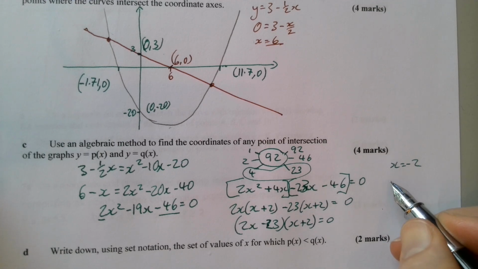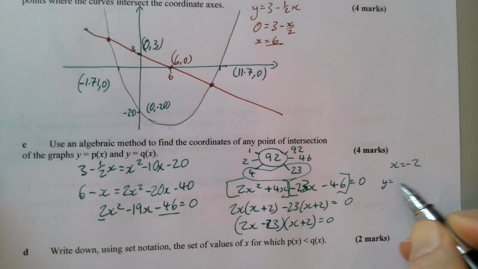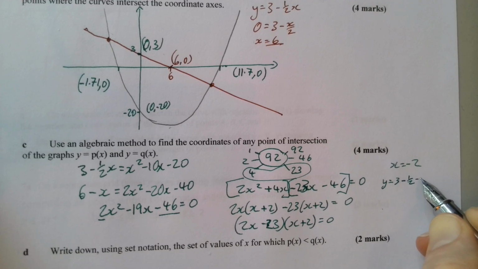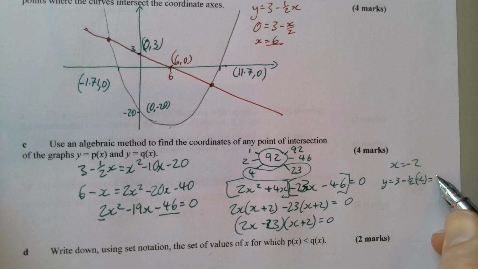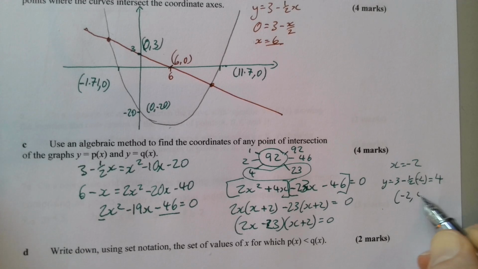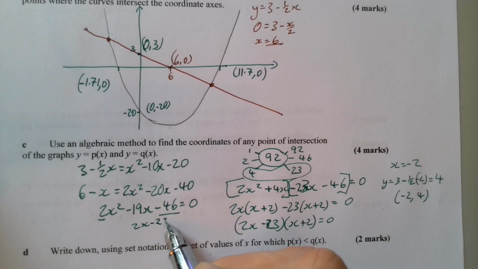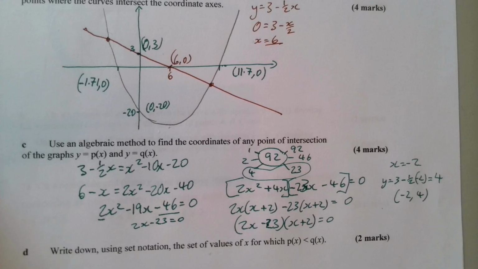And when x equals negative 2, I can say y equals 3 take a half times negative 2, which is going to be ending up adding 1, which is 4. So you get the point negative 2, 4. And then the other one, 2x minus 23. Well, if you say 2x minus 23 has got to be equal to 0 for the bracket to be 0, 2x equals 23, and therefore x is 23 over 2. You just change the sign and divide this value by that one.